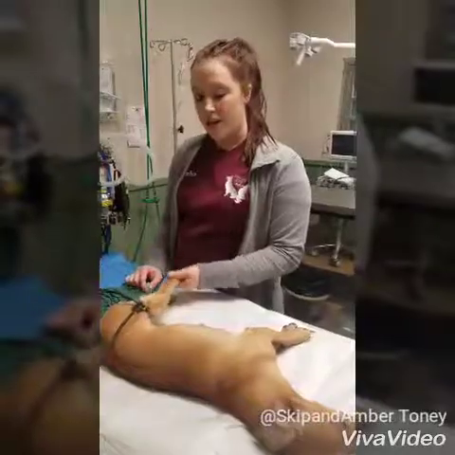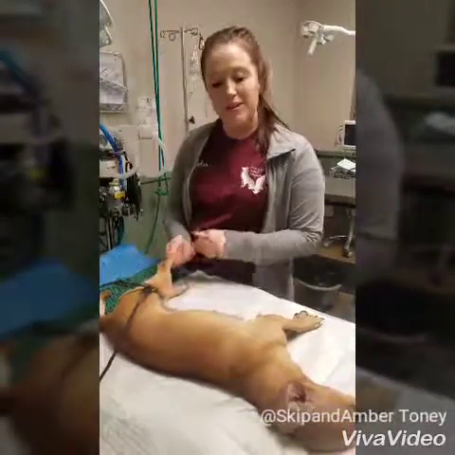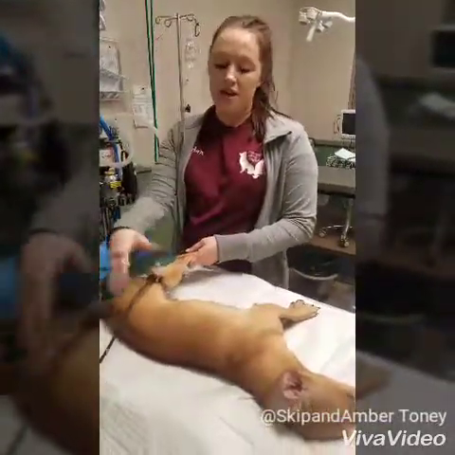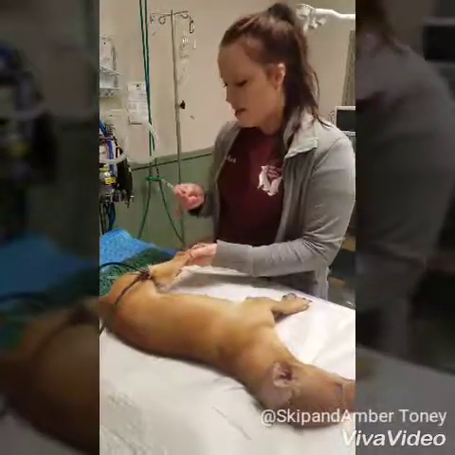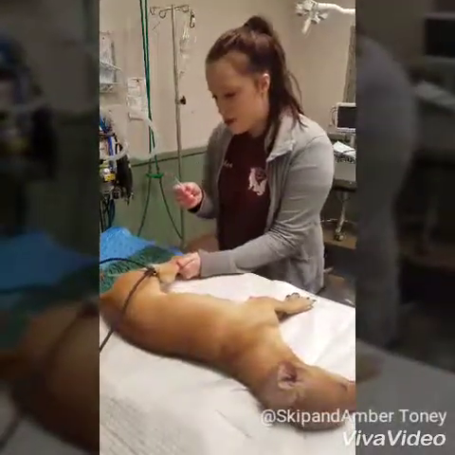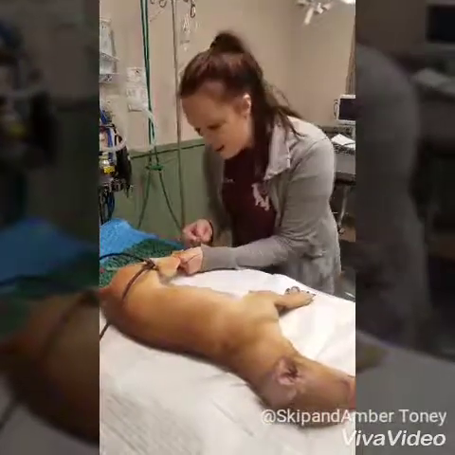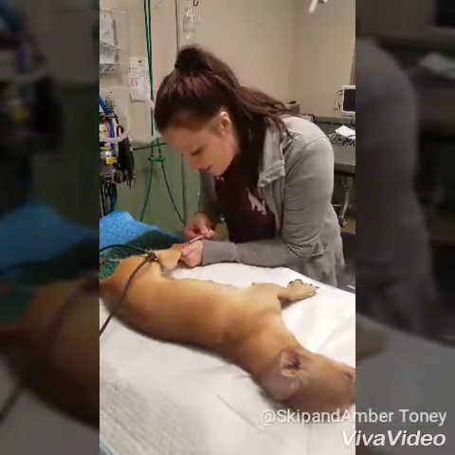Okay, I am now going to pull blood from the saphenous vein in this patient. I've already placed my tourniquet and used my alcohol to prep the area. I'm going to stabilize the leg.